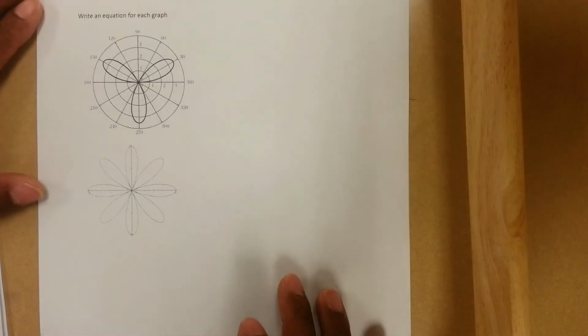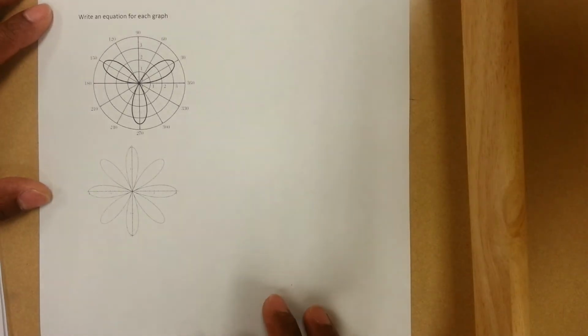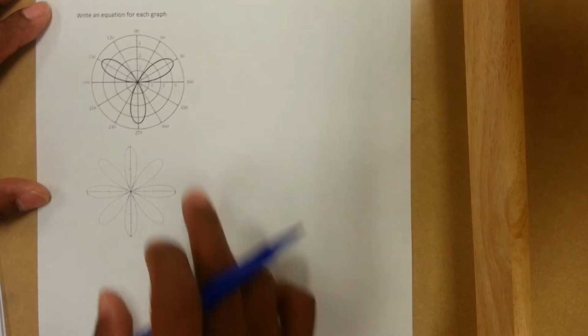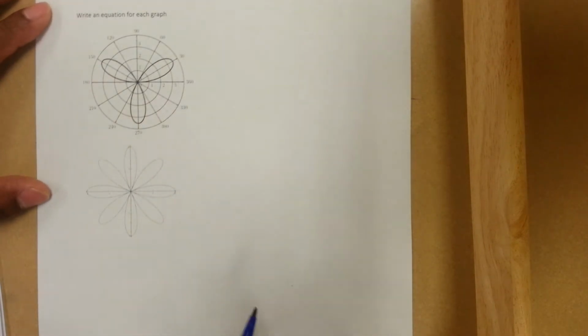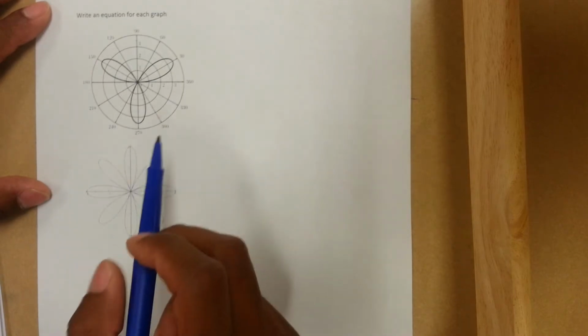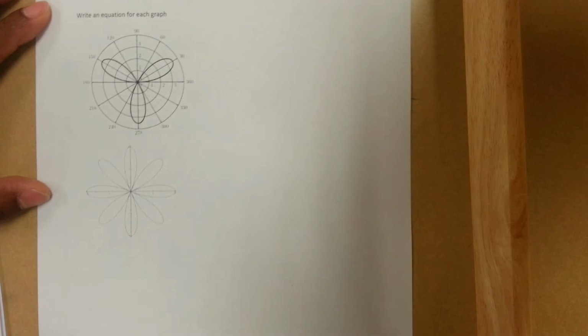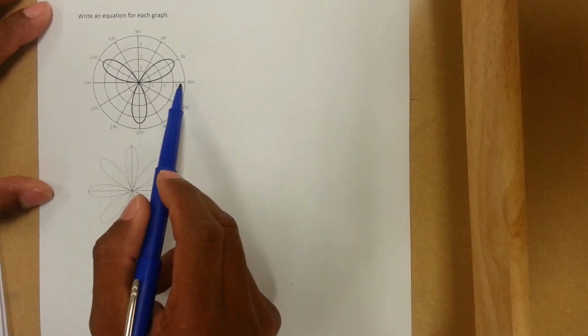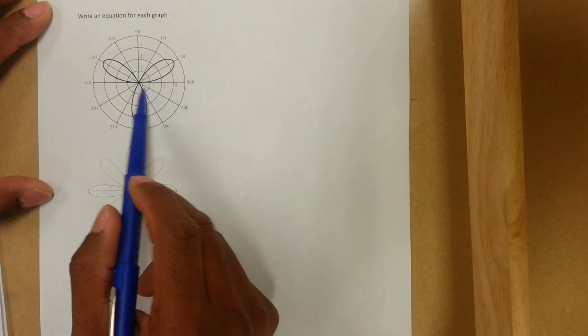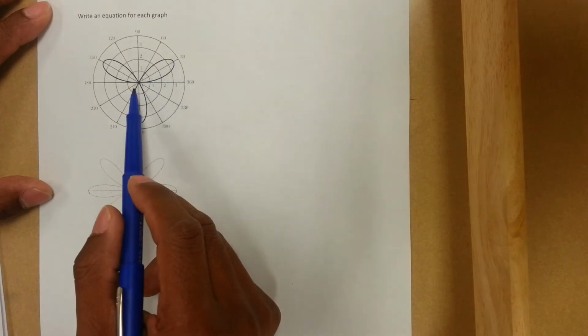The last thing I'm going to need you to be able to do is write equations for polar roses. So here we have two examples. We have a polar rose here and we have a polar rose here. Now the first thing you need to do is determine whether you're going to use sine or cosine. The easiest way to tell is to look at your very first petal. If your very first petal starts on the 0 degree mark, it's going to be cosine. If your first petal doesn't start on the 0 degree mark, it's going to be sine.